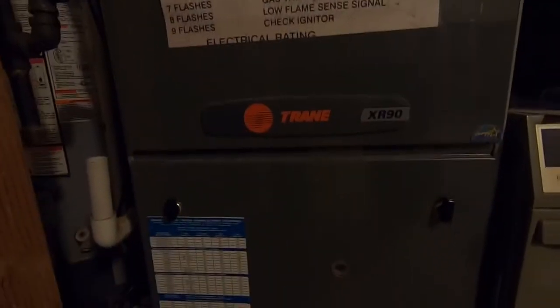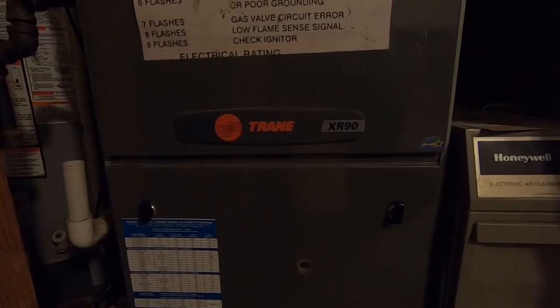Now it's gonna go faster, call for heat. It hasn't immediately kicked into the check igniter mode, so we're further along than we were. Sounds like it lit. Well, that's the normal sound our furnace should make.